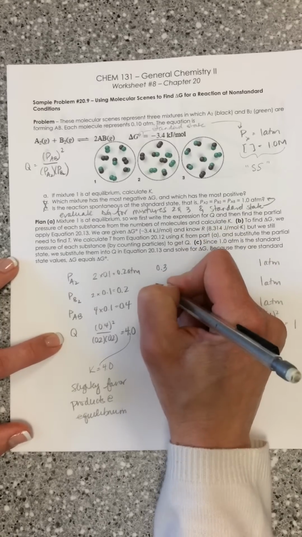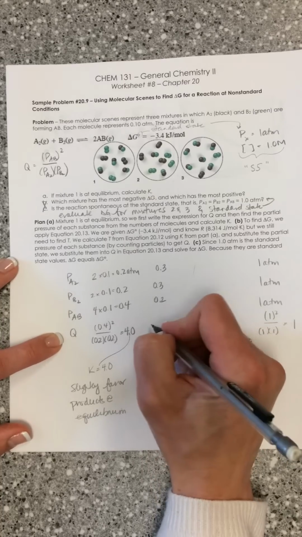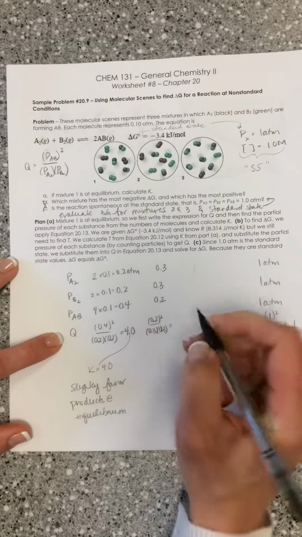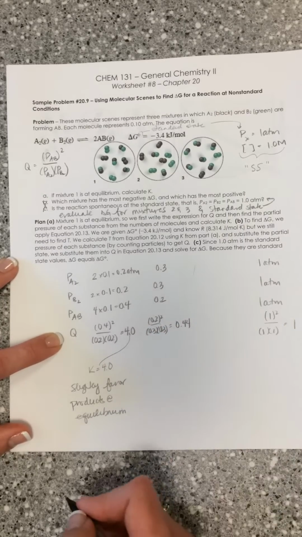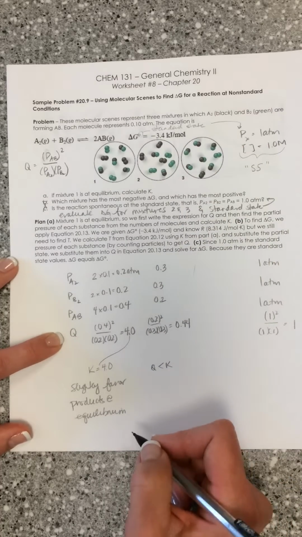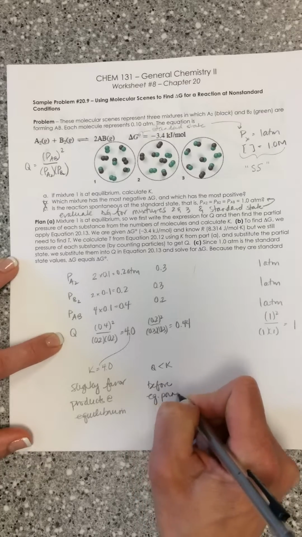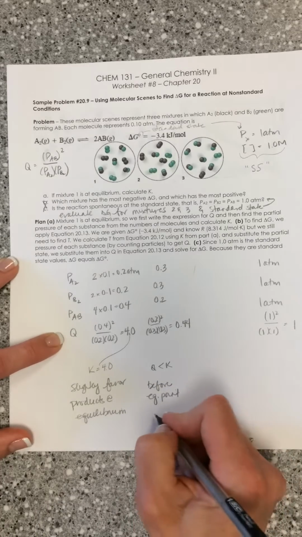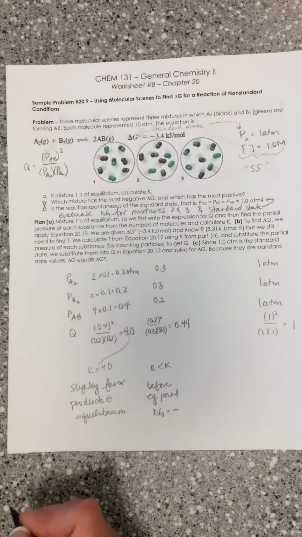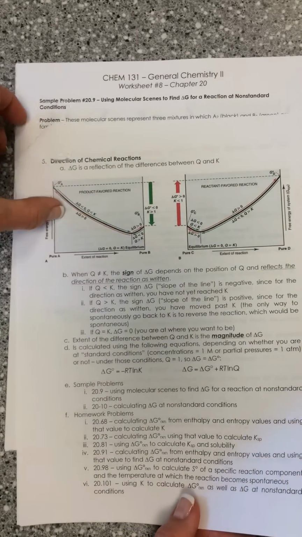I'm going to have 0.3 atmosphere, 0.3, 0.2. Put this into this expression, 0.2 squared over 0.3 times 0.3. We get 0.44 for mixture 2. In this case, Q is less than K. Okay, we are before our equilibrium point. So we already talked about how before the equilibrium point, delta G is going to be a negative value, right? If we're before the equilibrium point, we're still going to slide down to get there.